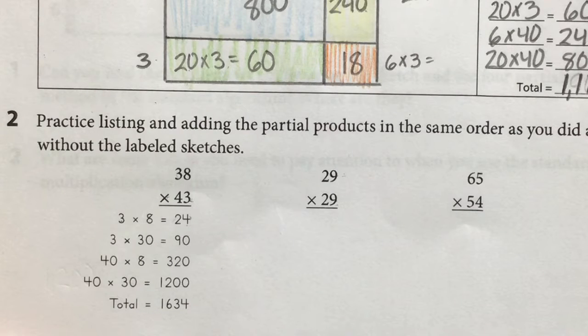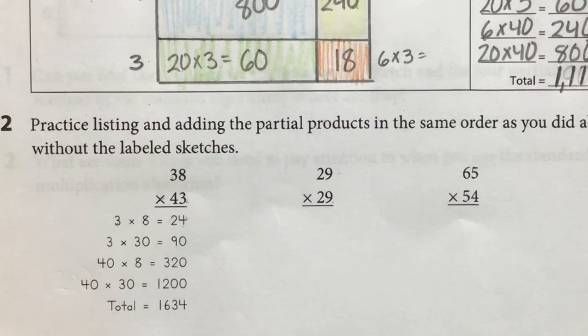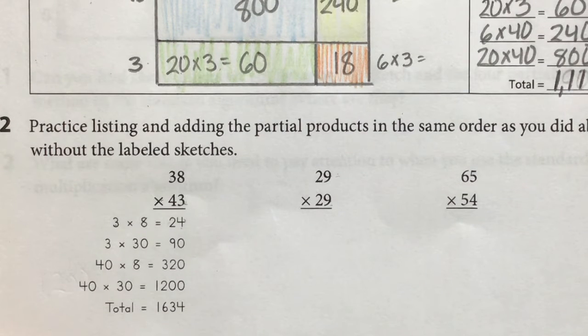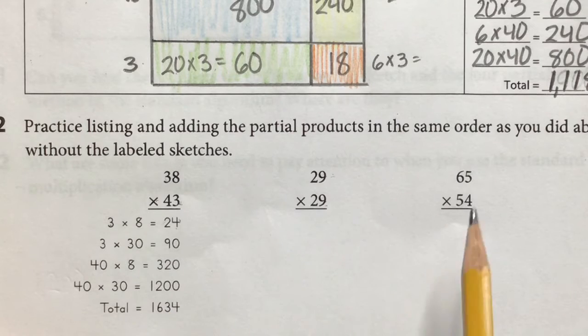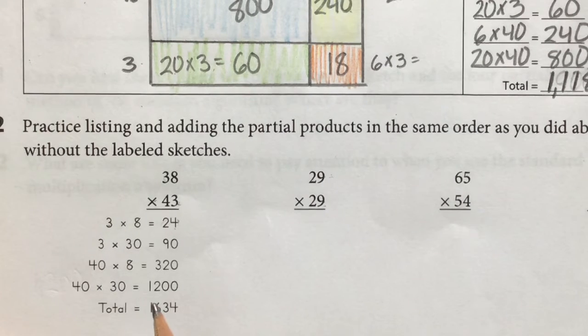Now we're on question 2. Now, I'm going to be honest with you. Question 2 is a little bit of a challenge. It's really going to give your brain a little workout. So if you study the example, you may be able to figure out the rest of the problems. If you study the example and you still are confused, you may go ahead and continue to follow along with this video and follow along in your math workbook.